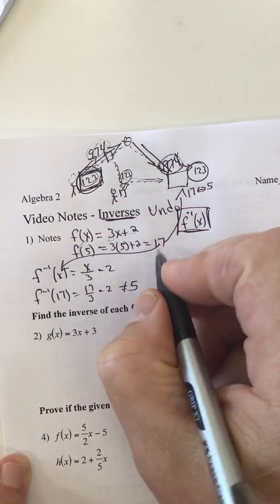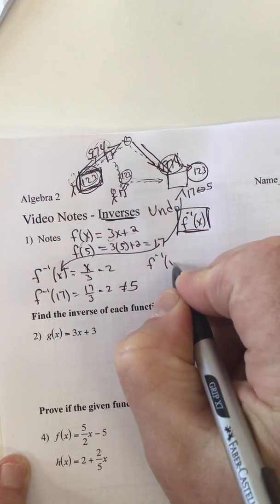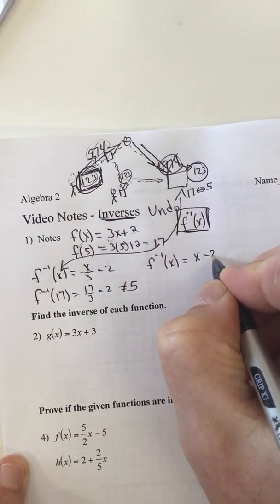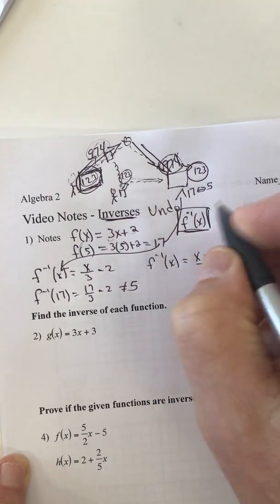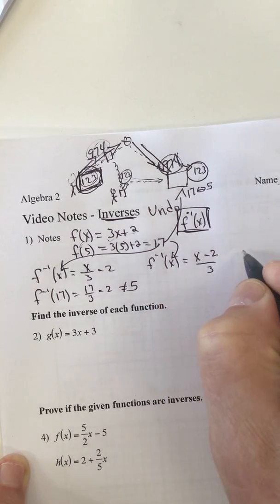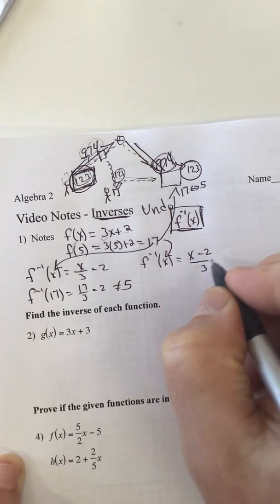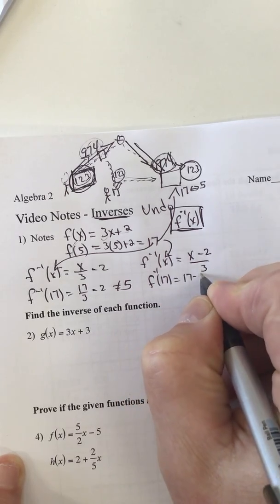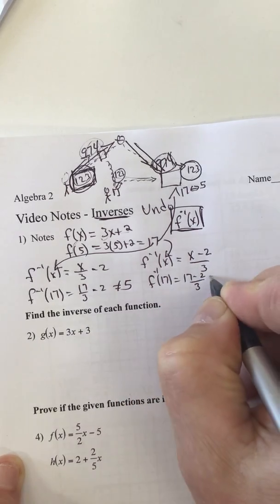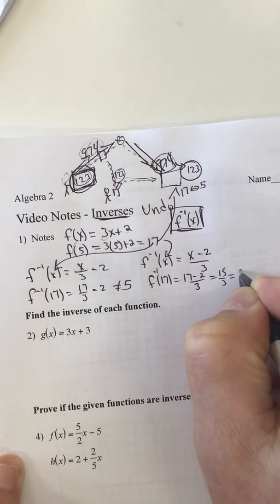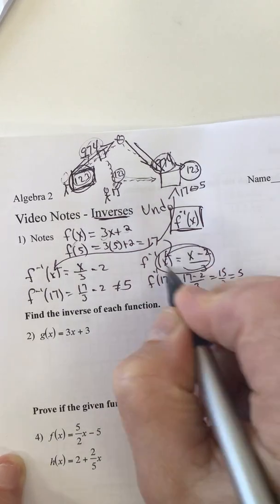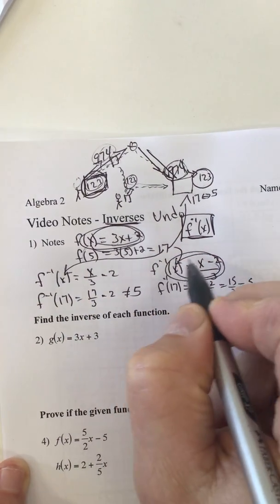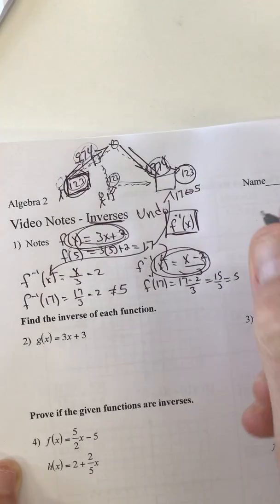I'll show you what it is. The real inverse is, let's see, take your number, subtract 2, then divide by 3. See, if we take our 17 and put it in there, it should produce 5. If it produces 5, that's the inverse. So f inverse of 17, I put the 17 in there. See, that's 15 divided by 3, which gives us the 5 back. So this formula undoes this formula. Whatever I stick in this formula will get back the original.